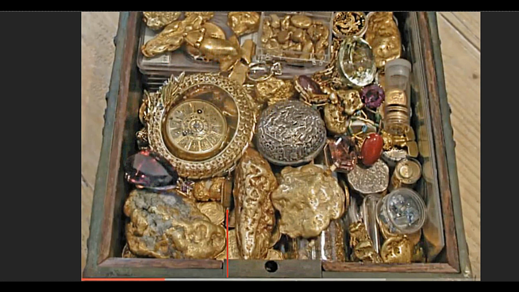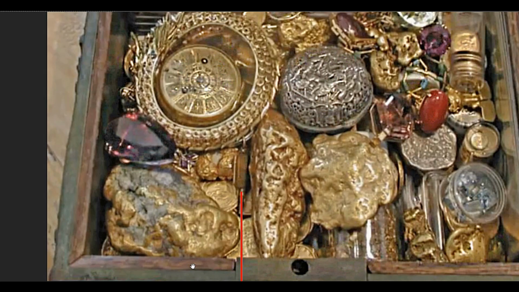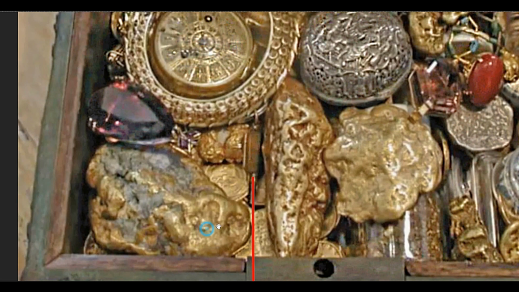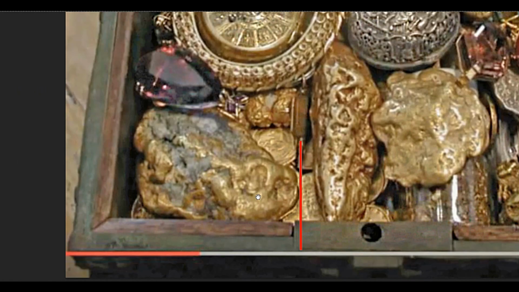Hi, there's a few things in the old chest photo from 2016 that I pointed out in a previous post, but I'm going to repoint this out. Here, I'm going to zoom in to this nugget. This nugget right here, you can tell it is up against the left side of the chest, and it ends right where that red line is.